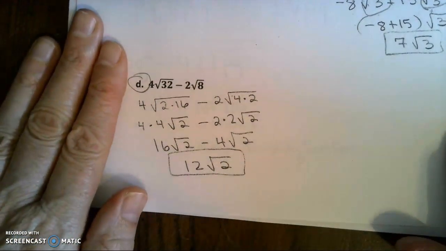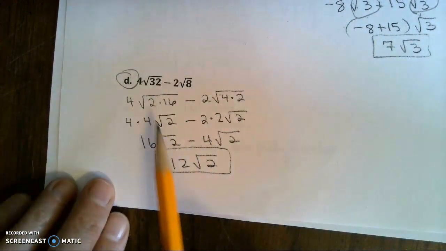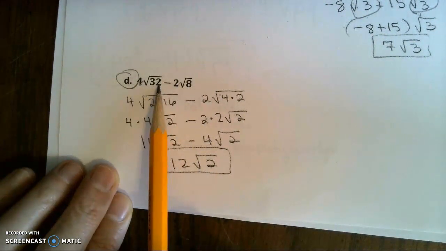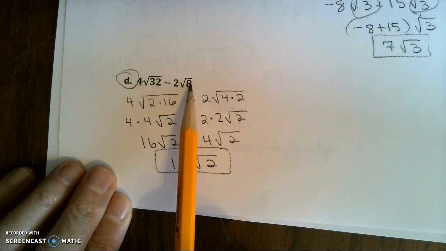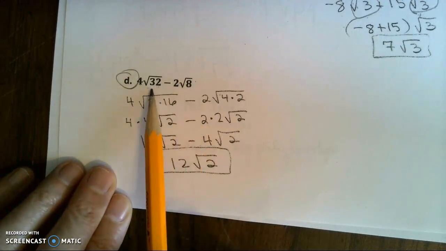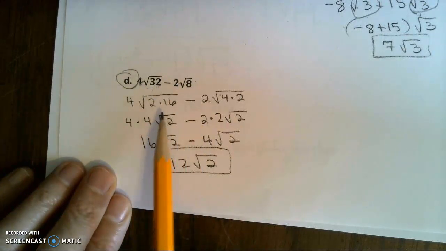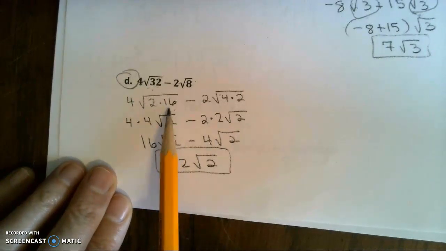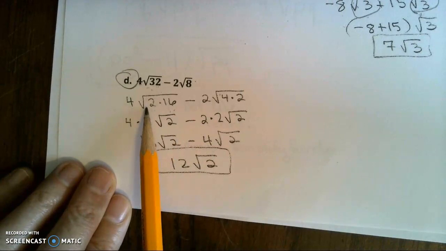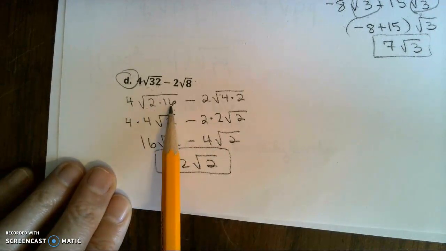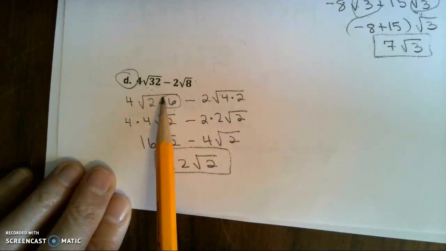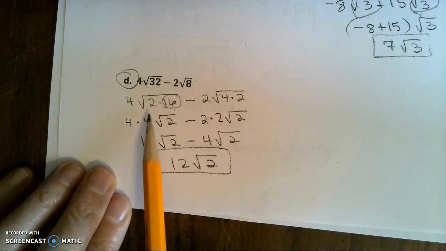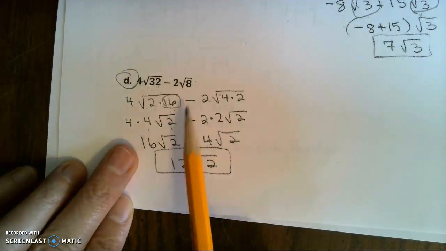And then when we move down to this one, 4 square root of 32. Again, I want to put both of these in simplified radical form first. So 32 is 16 times 2. I'd actually probably write those the other way around, but that's fine. I usually put the perfect square first and then whatever's left over second. The square root of 16 is 4, and then the 2 stays inside the radical.